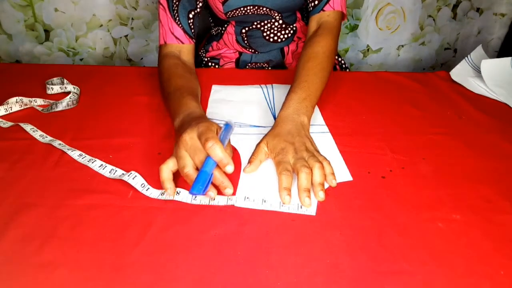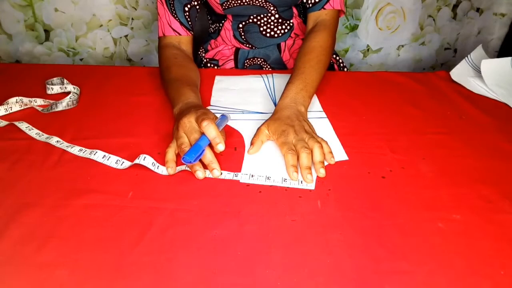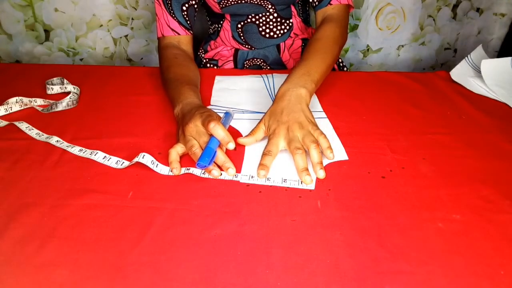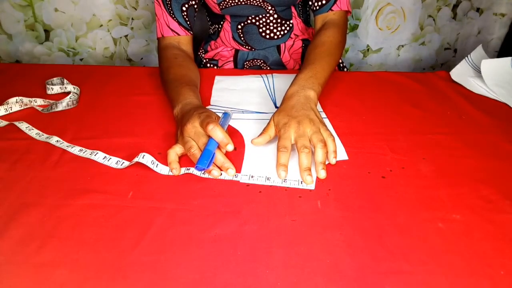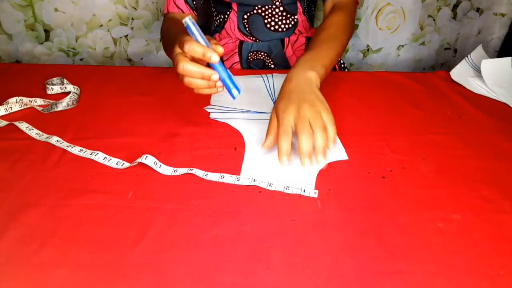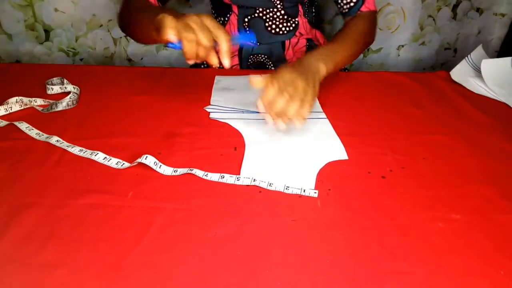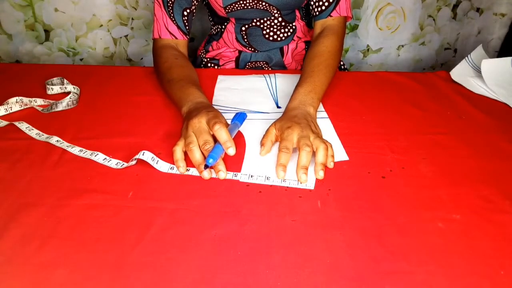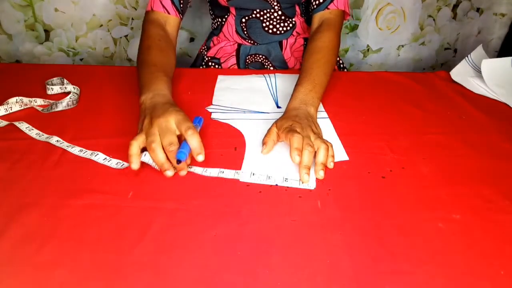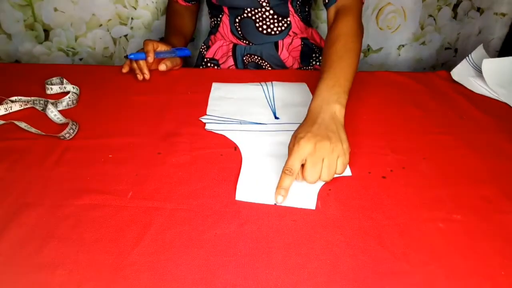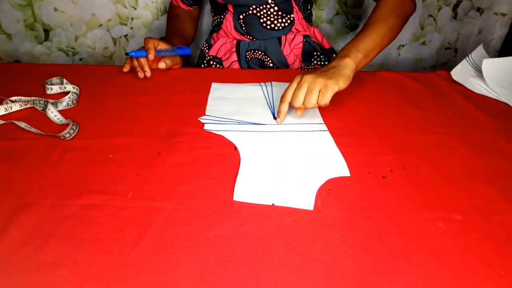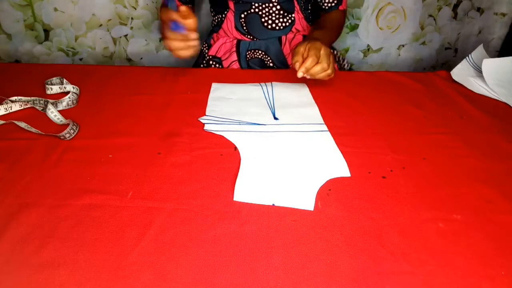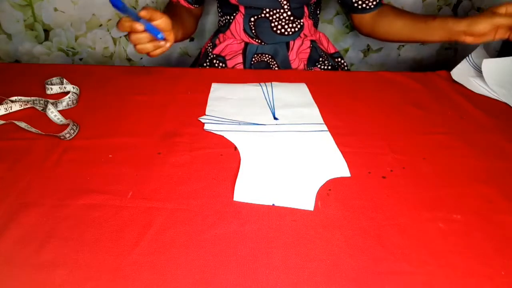What I have here is 4.5. I hope you can see it. 4.5, and the midpoint will be 2.25, that's 2.25 here. Then I'll draw a straight line to connect it to where I have my bust point. This is where I have my bust point here.